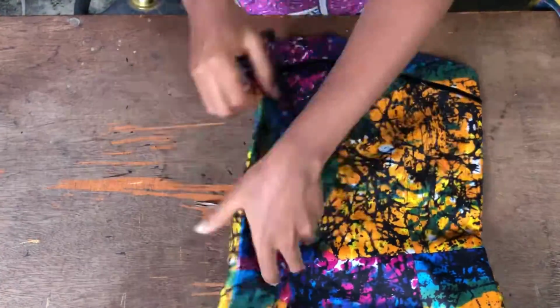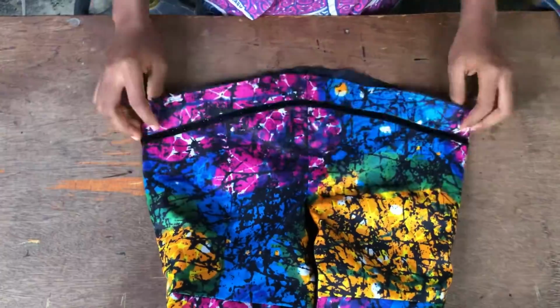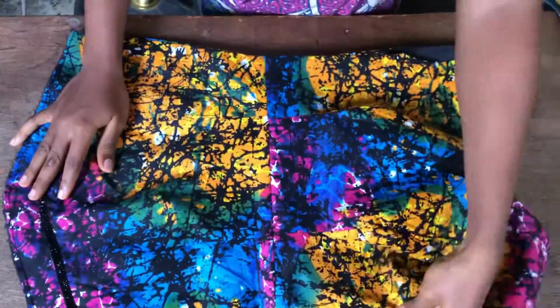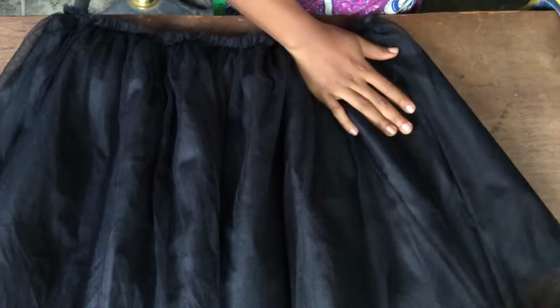So this is the gown after joining the side and after joining the back bodice too. This is what I have after ironing. So the upper part is kind of ready, remaining the sleeve and the zip.